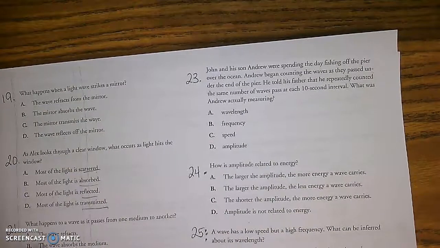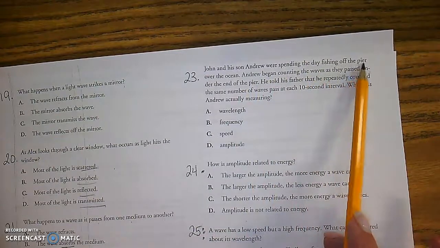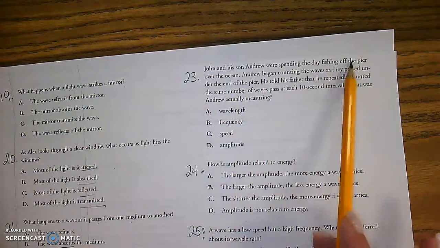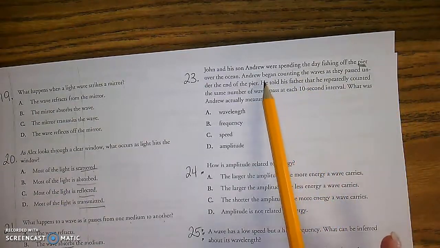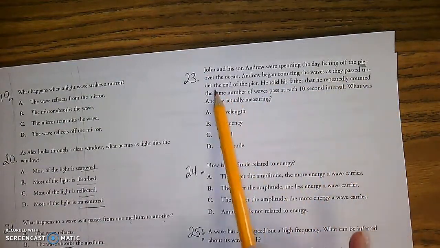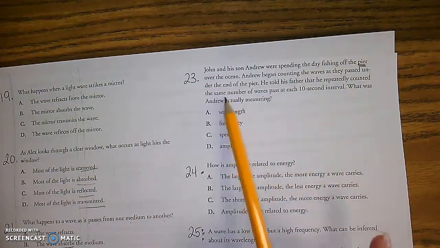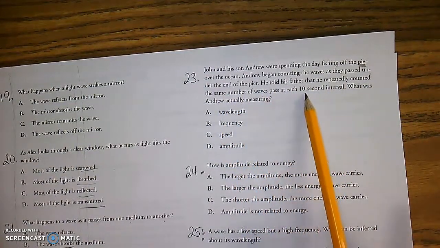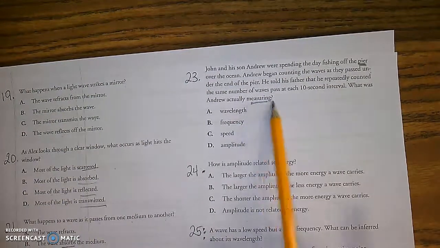Number 23. John and his son Andrew were spending the day fishing off the pier over the ocean. A pier is just a fancy word for like a dock. Andrew began counting the waves as they passed under the end of the pier. He told his father that he repeatedly counted the same number of waves pass each 10-second interval. What was Andrew actually measuring?